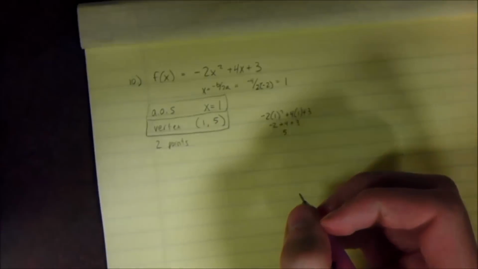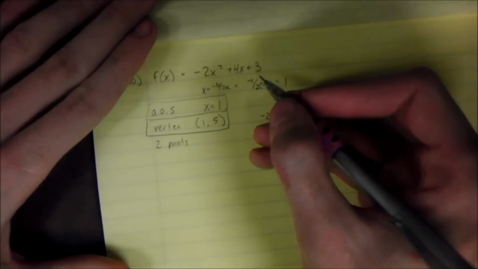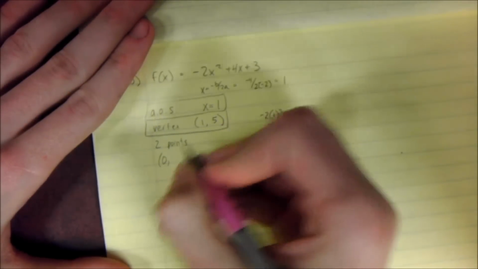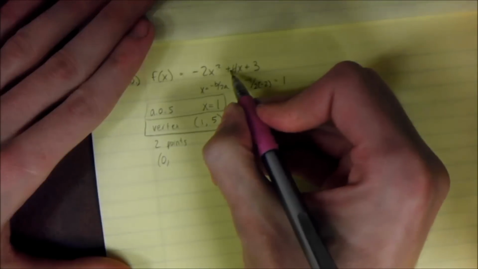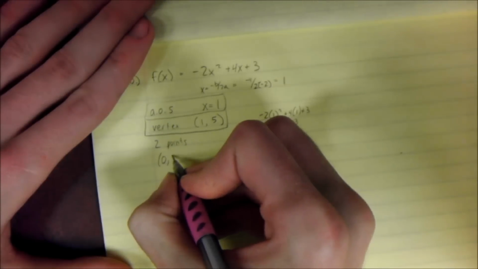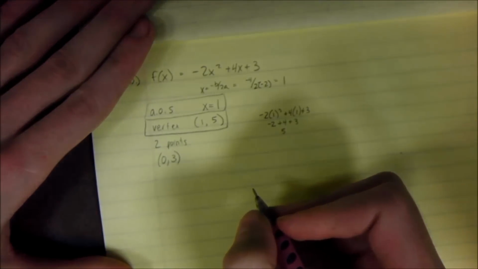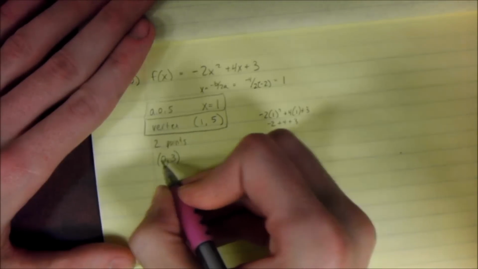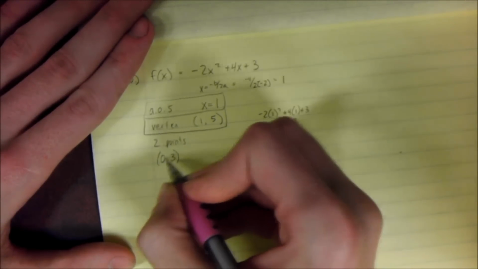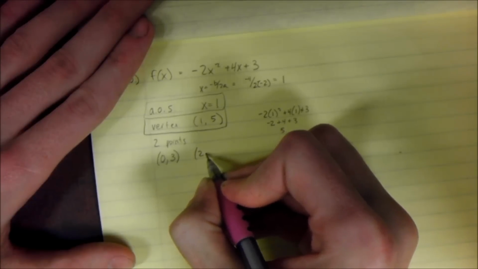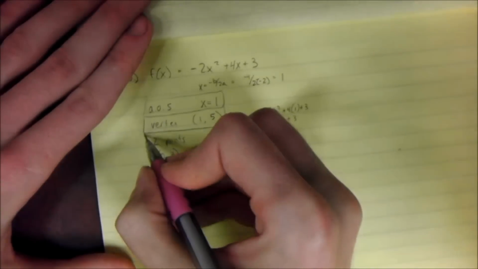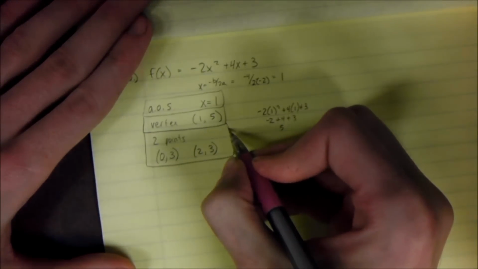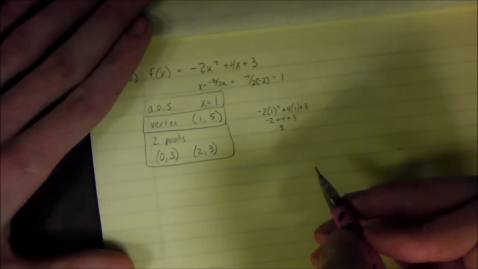And then 2 other points on the graph. Well, I can find my y-intercept really easily. Let's plug in 0 for x. So 0 plus 0 plus 3 would be 3. And then again, if my vertex is at 1, then I can reflect that y-intercept over. I would also have a point at 2, 3. Those are probably the two easiest to find since this won't factor.